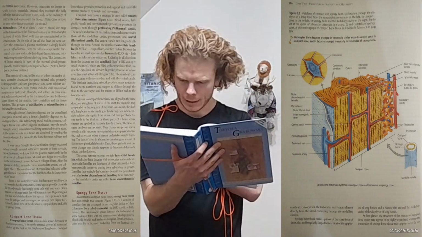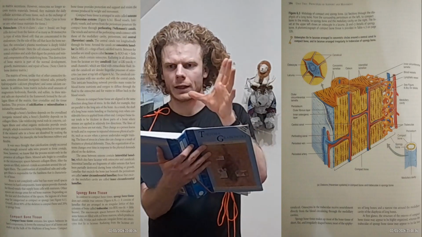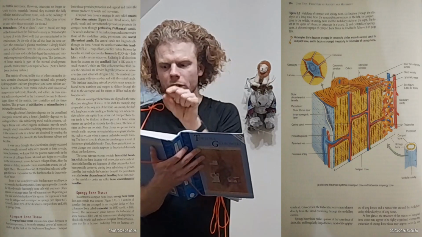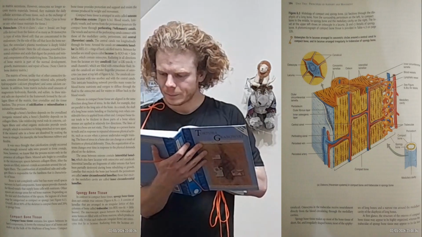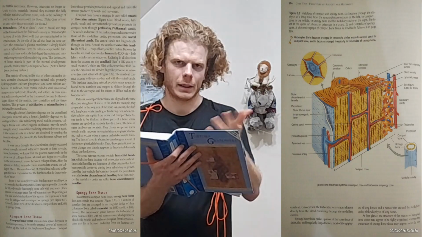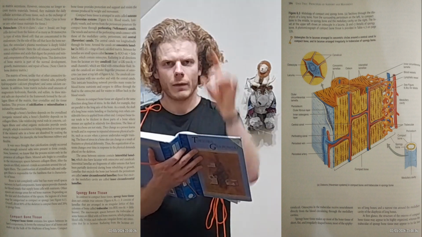Between the lamellae are small spaces called lacunae. So inside of the hard calcified matrix, the concentric lamellae, we have little houses, the lacunae. Small spaces called lacunae, which contain osteocytes, and in them live the osteocytes.